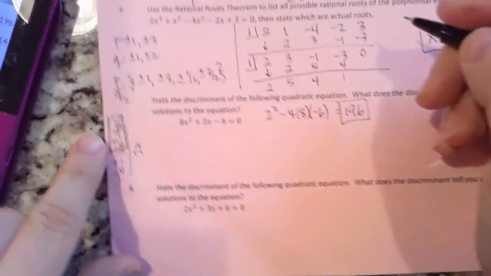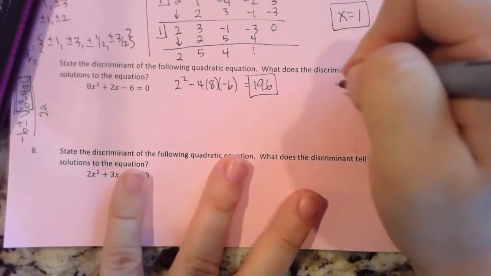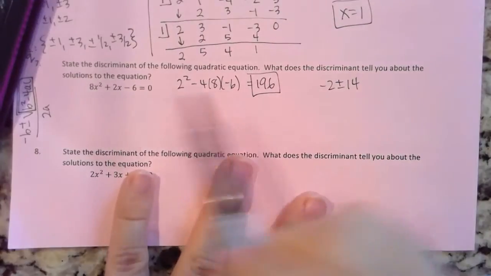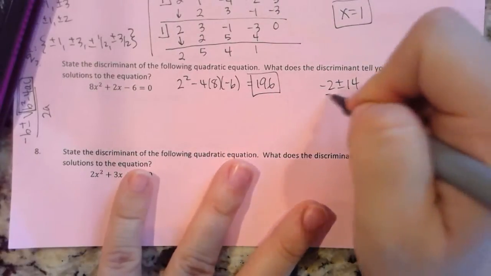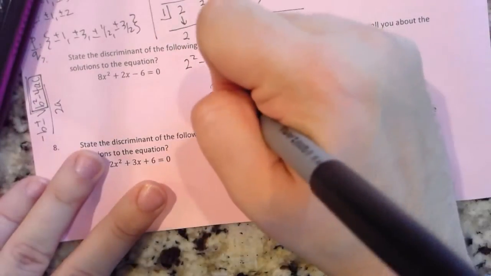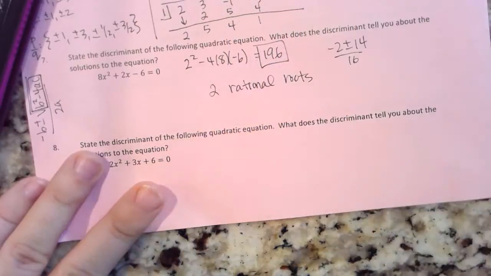That means inside my square root is a perfect square. So if I were setting this up, you don't have to do this for your homework, but it would be negative 2 plus or minus 14, because that square root went away, and then all over 2a, all over 16. That right there is just a fraction, which means there are 2 rational roots.